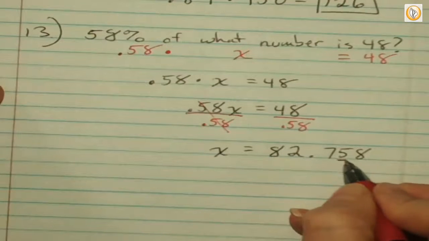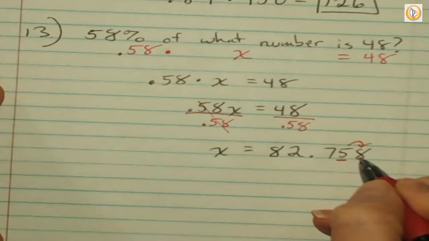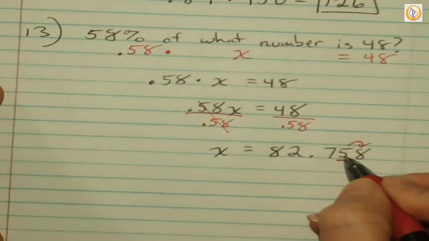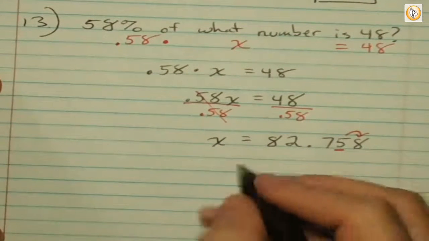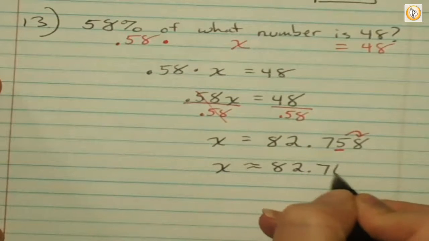That's right, you're right, 5. So we can stop, look to the right. 8 is greater than 5. So then what do I do to this 5? Change it to a 6. That's right. So then my answer is 82.76.